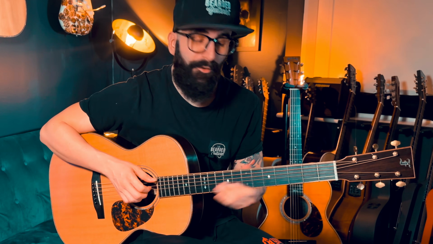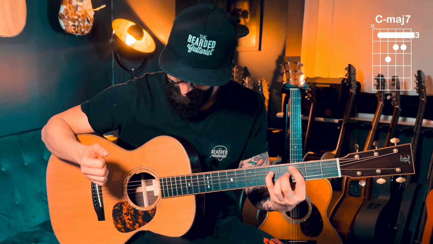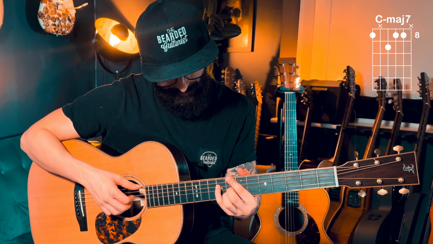The position with the root on the A string is this. The fingering for the position with the root on the E string is in fact quite similar.